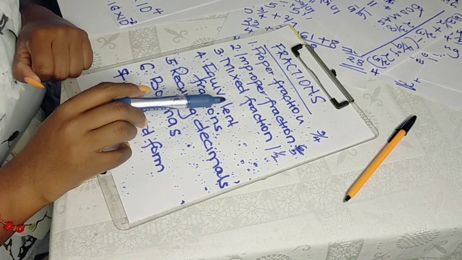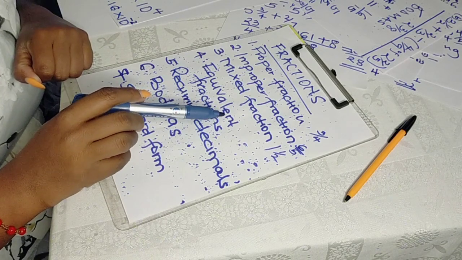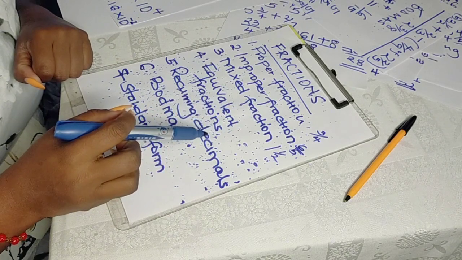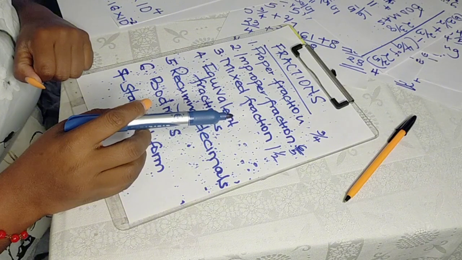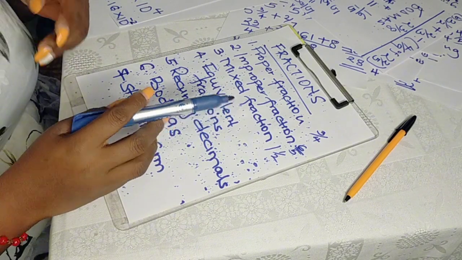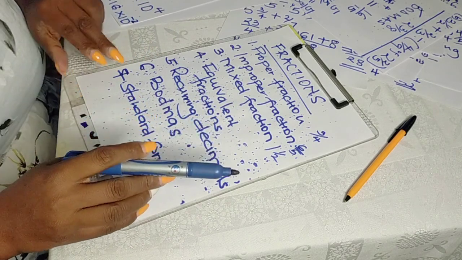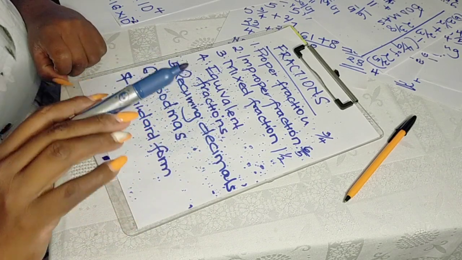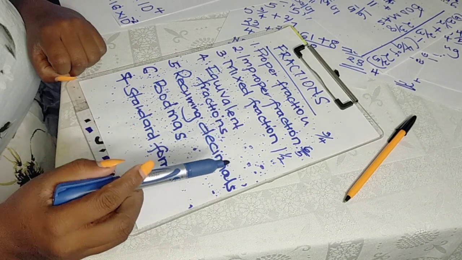Then under this, we also looked at how we can arrange fractions in ascending order, which I have shown you. You get the LCM and you do like you are doing addition. That way you'll be able to get fractions corresponding to your original fractions under the same denominator, and you'll be able to tell which one is bigger, which one is smaller. You can arrange them in ascending or descending order. We have looked at recurring decimals.